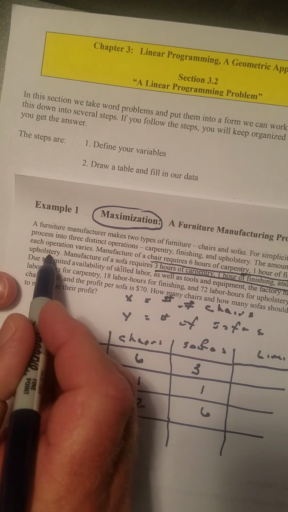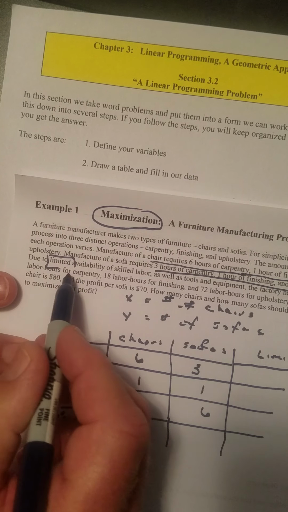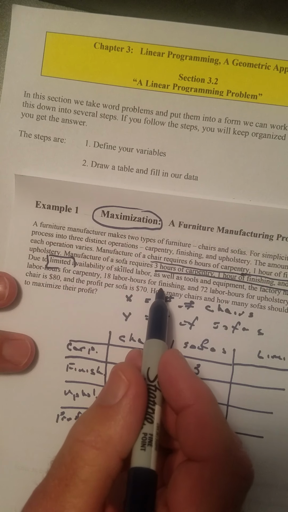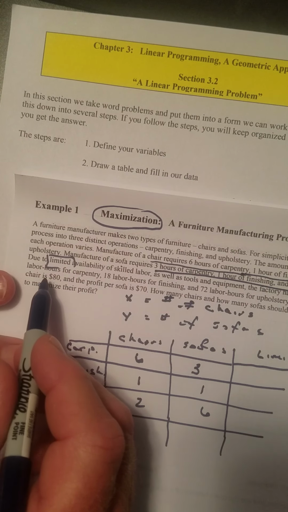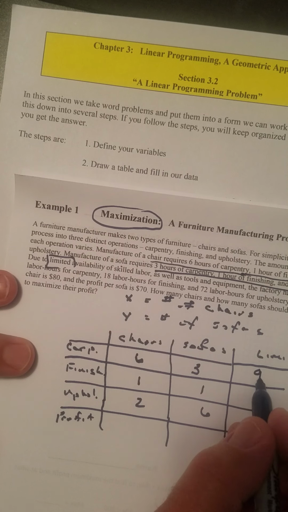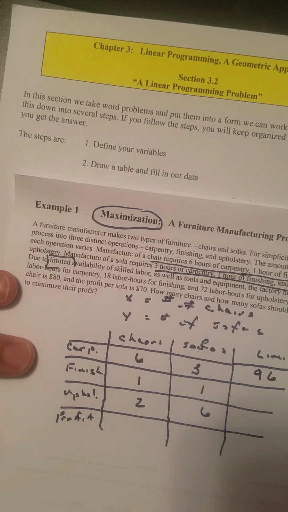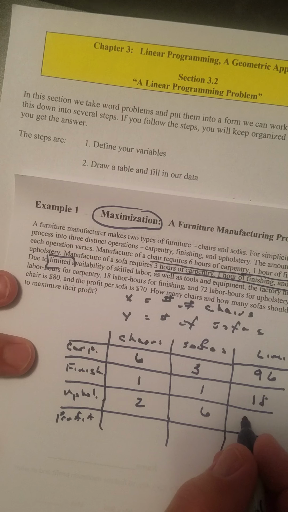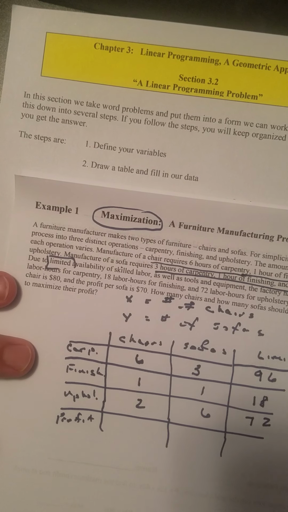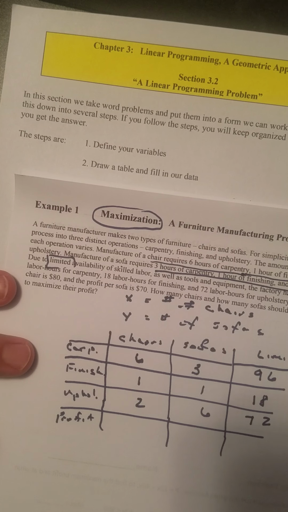Now, let's talk about the limits. We're limited on availability, skilled labor, as well as our tools, and so on. So 96 hours for carpentry, 18 hours for finishing, and 72 for upholstery. Now, I don't really understand what all that means, but for what we're doing, the numbers make sense.